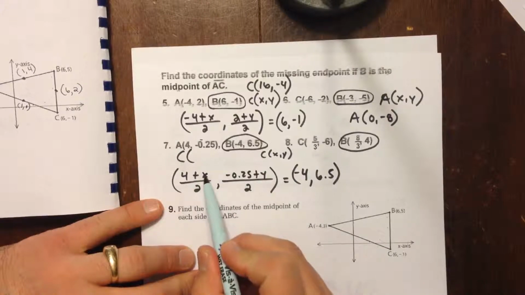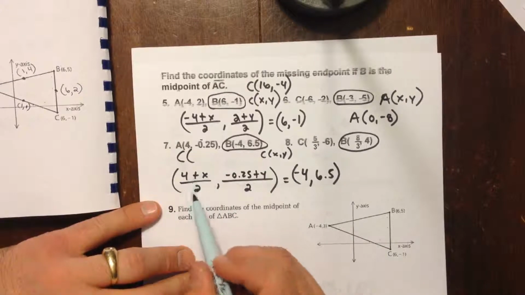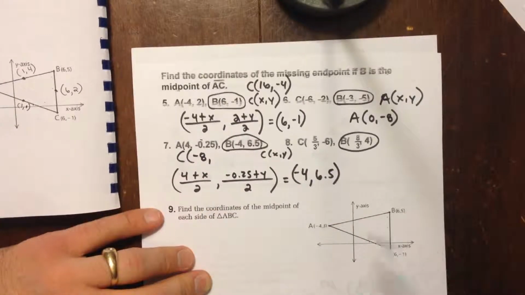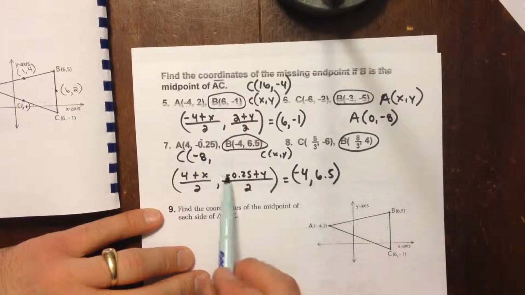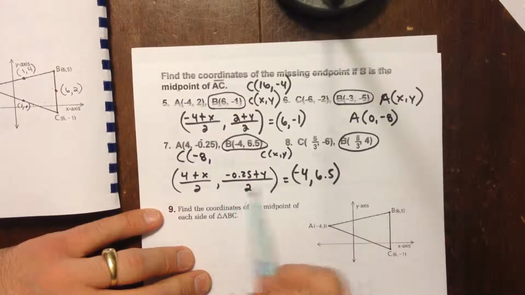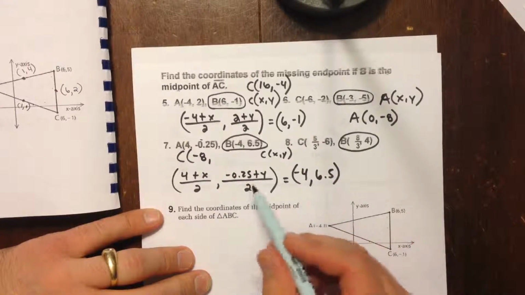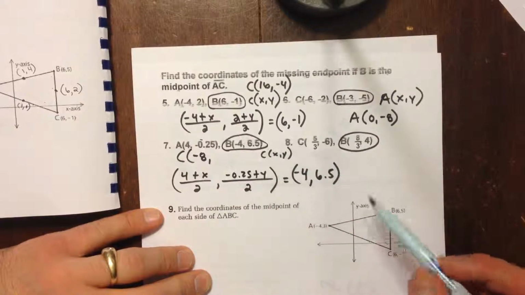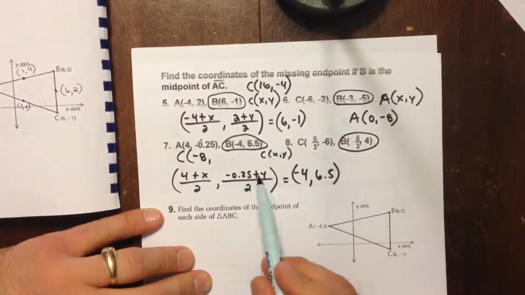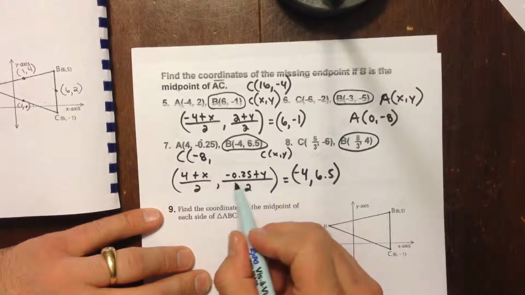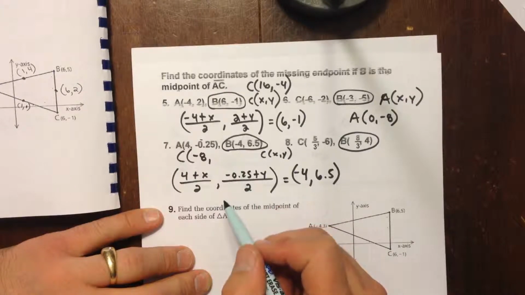Again, negative 12. Negative 12 plus 4 gives you negative 8 divided by 2 is negative 4. Alright, and then to get 6.5, 13 divided by 2 is 6.5. The way you can get that 13 is 6.5 times 2 is 13. So how would I make this 13? This isn't overly difficult, just think about it.